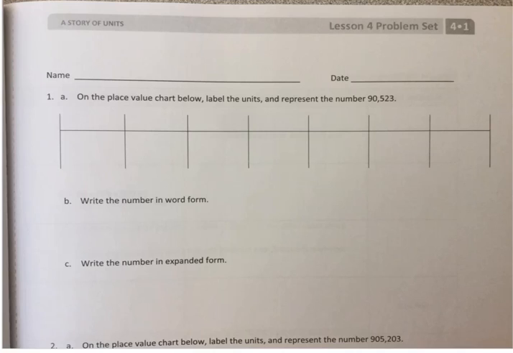Alright, so boys and girls, I am going to show you an example of solving number 1. And how you solve number 1, you're going to use a similar way to answer number 2. So here's the example. It says, on the place value chart below, label the units and represent the number 90,523. So I'm going to use my pen tool here.